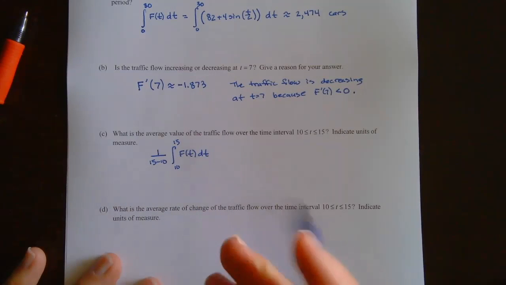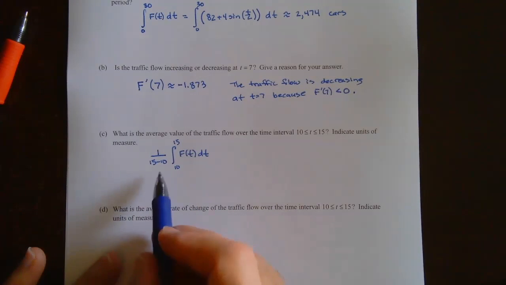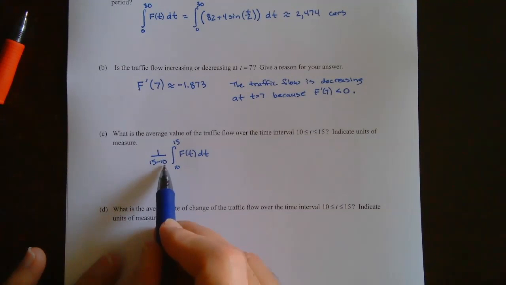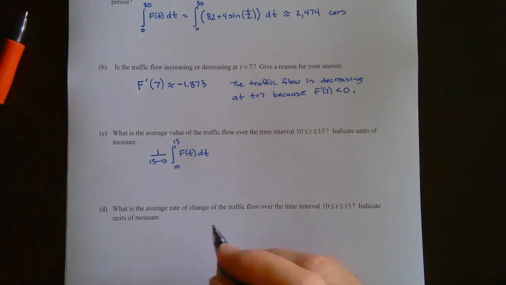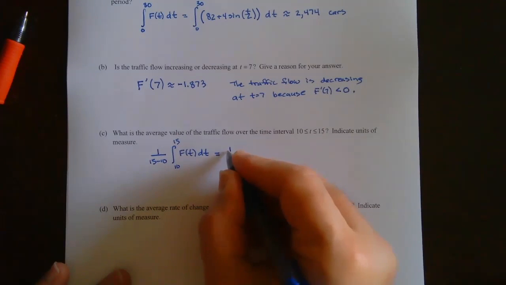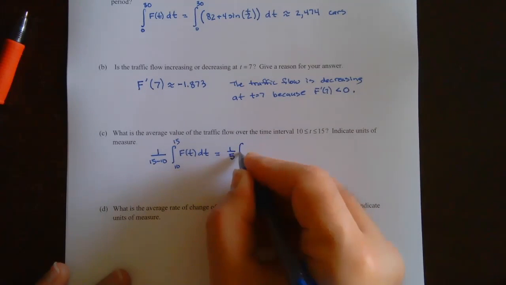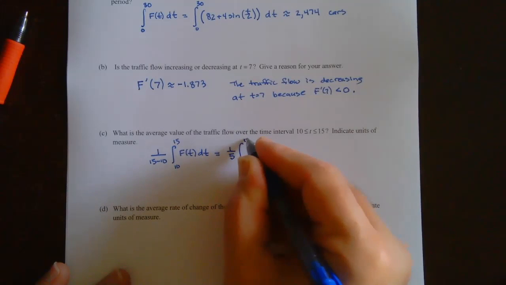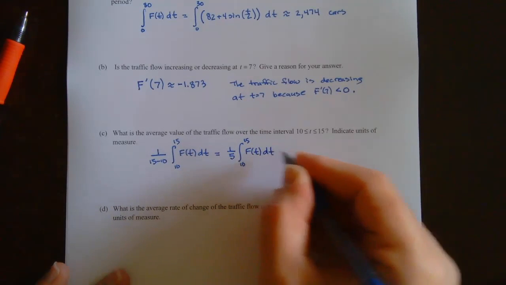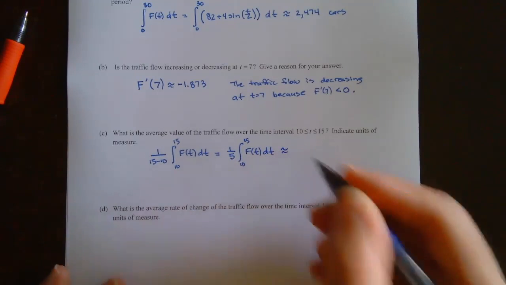So how are we going to, because we got to get cars per minute back, right? So the way we're going to get that is these right here are time units, right? 15 minutes and 10 minutes, right? So that's going to give you 5 minutes. So we're going to divide by 5 minutes, okay? Which means you go back to cars per minute, okay? So I'm going to clean this up a little bit. This would be 1 over 5, like I just said, integral from 10 to 15 of f of t dt.